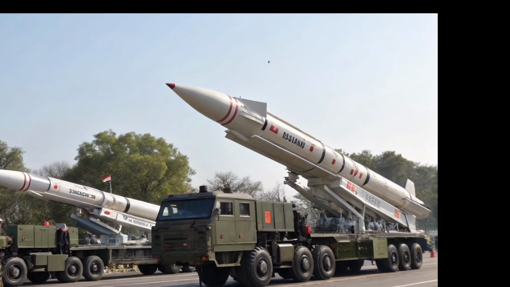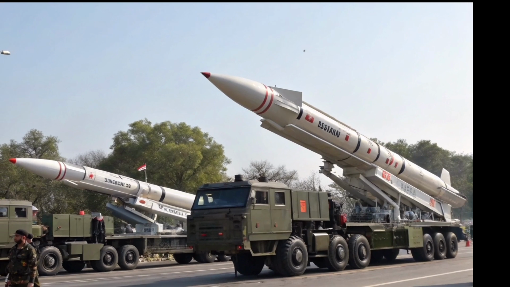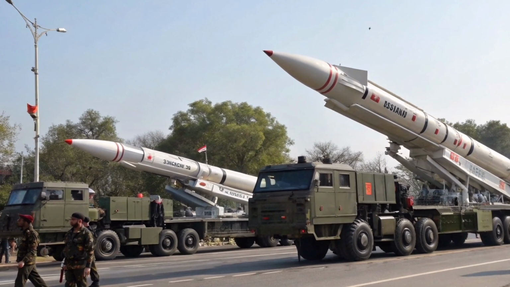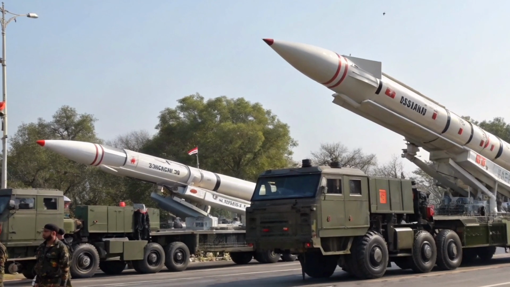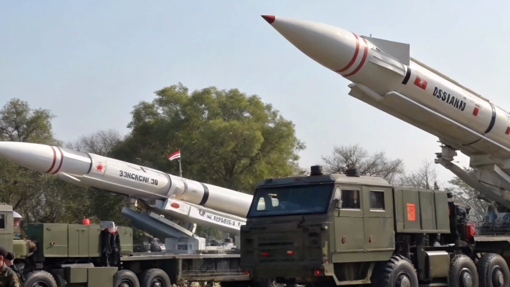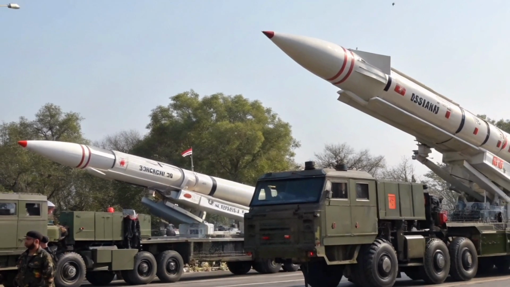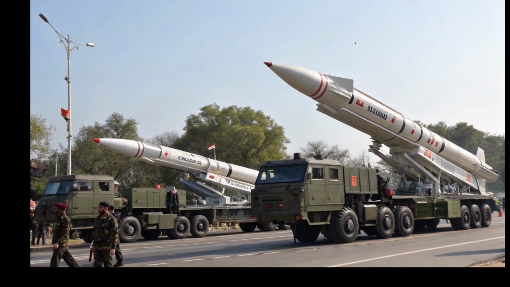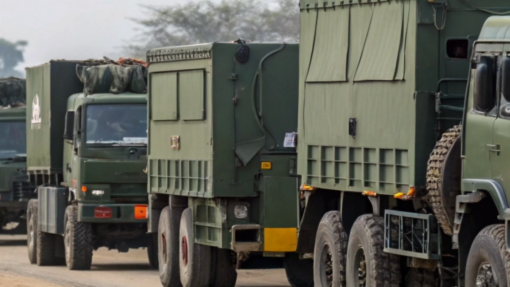Engineers and Signals. The Corps of Engineers and the Corps of Signals are vital for operational success. Engineers. Responsible for tasks such as constructing bridges, laying minefields, and demolitions, ensuring mobility and counter-mobility during operations. Signals. Ensures secure and reliable communication networks, which are crucial for command and control.